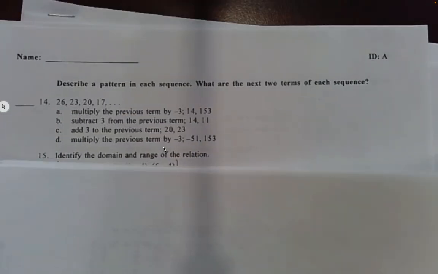We're doing okay. Number 14, it says describe the pattern. I'm going to just leave some of these up like this. For this, you're either adding, subtracting, multiplying, or dividing. Okay, that's all it's going to be. So how do we get from 26 to 23? We subtract 3. That's our answer. And then just double check. That would be 14 and then 11.